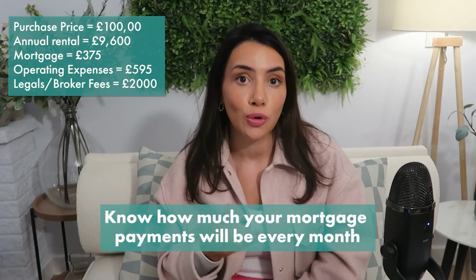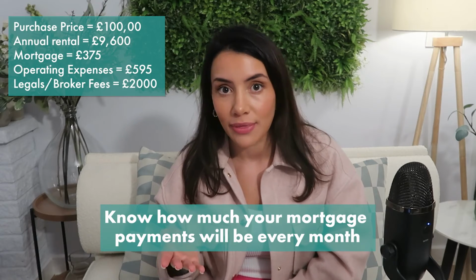So we know that the rental income is £800 per month. And if you're purchasing the property with a mortgage, you're going to need to know how much your mortgage payments will be every month. And if you have an application in principle from a mortgage lender, then that will tell you how much your monthly payments are going to cost.